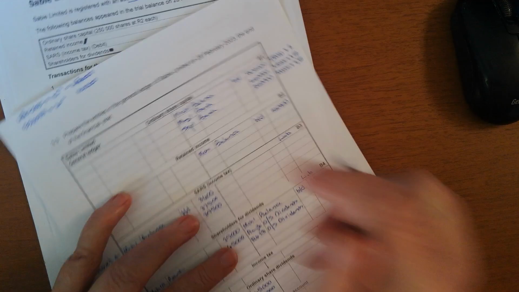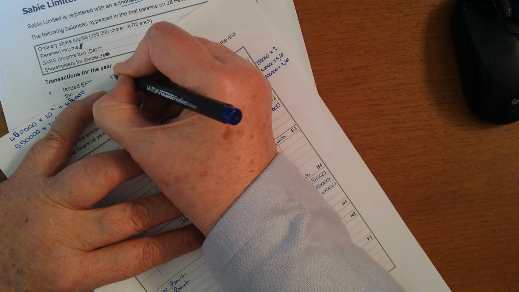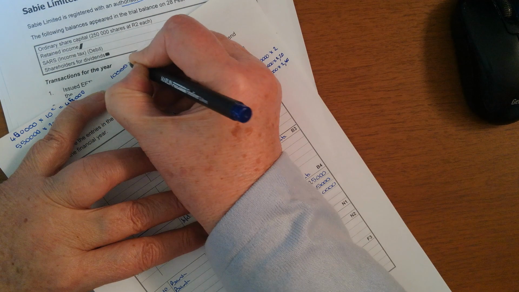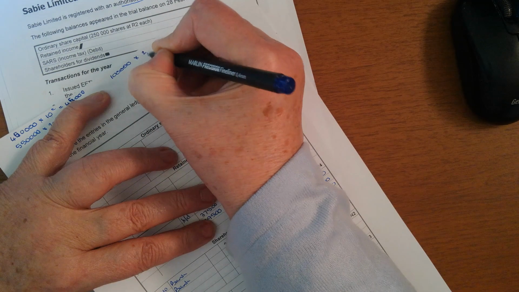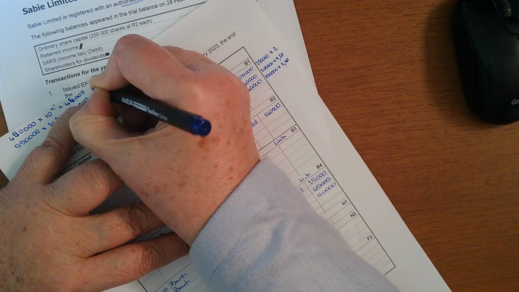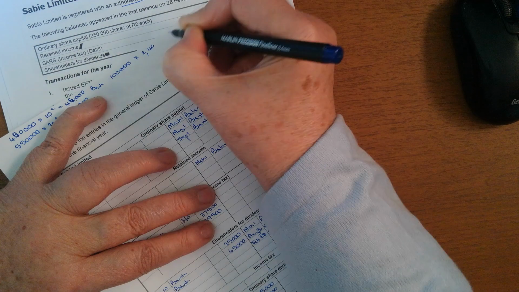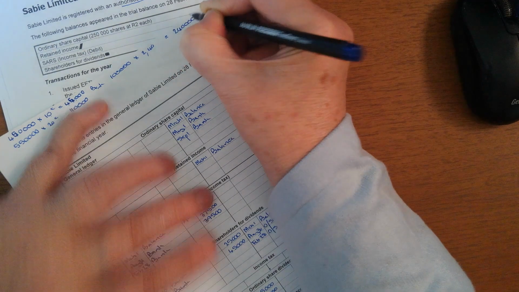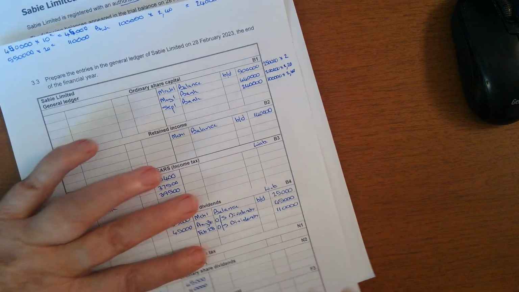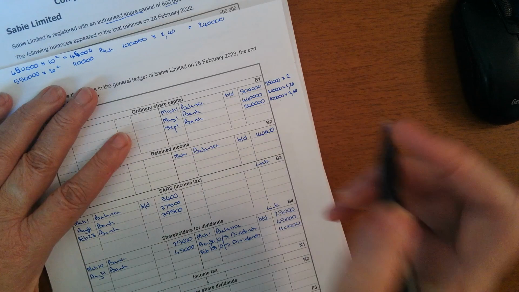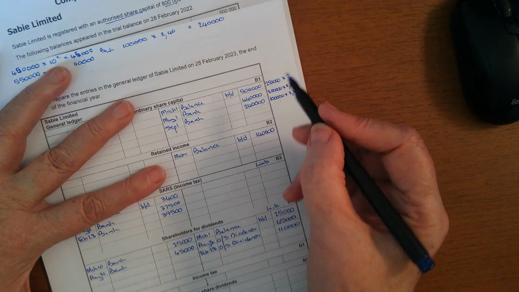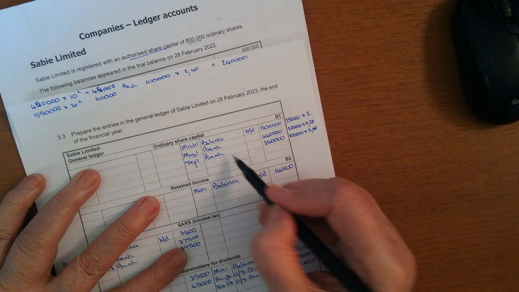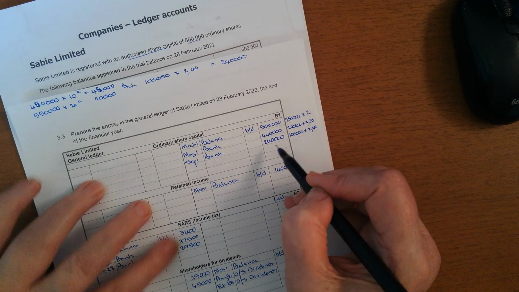Okay, then they say on 28 February, the directors decided to buy back 100,000 ordinary shares at R2.40. So the money that will go out of the bank will be 240,000 rand. Then I have to look at the average price, because I can't take out more in the capital account than I've put into it.